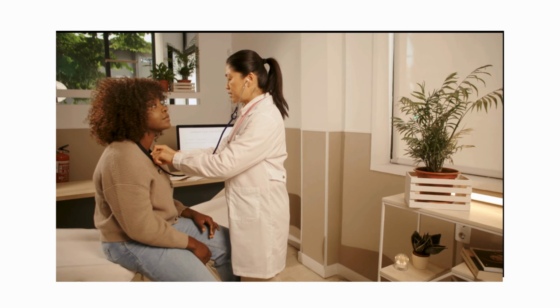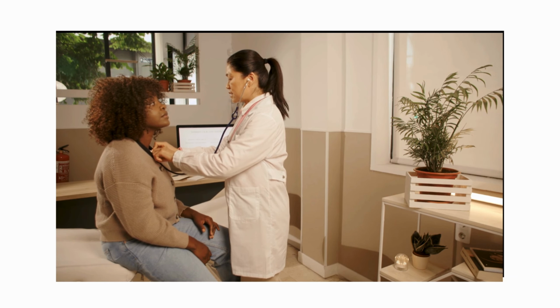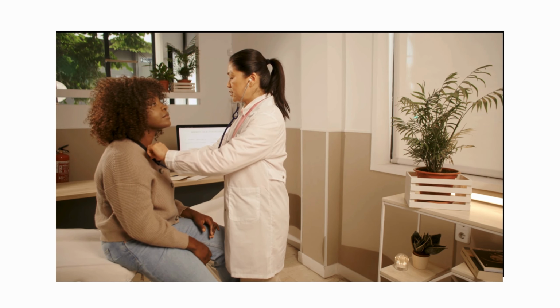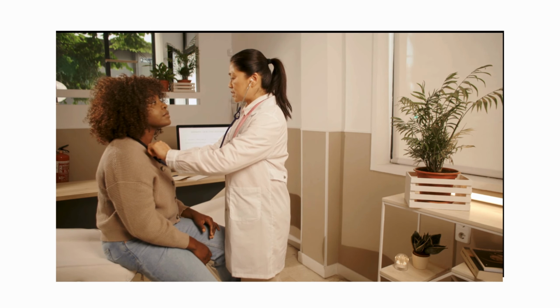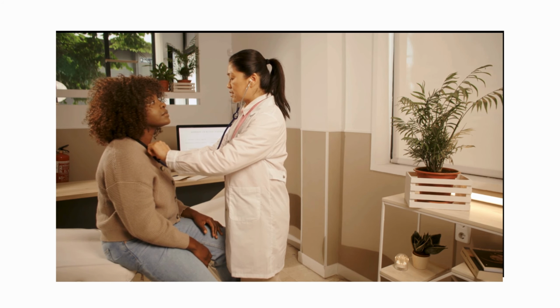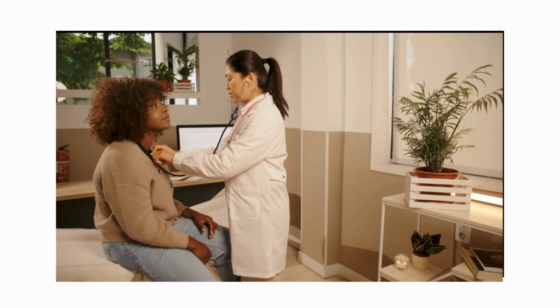Hello, everyone. I'm Myada, and today we're diving into one of the core concepts in epidemiology, identifying risk factors in health research. Whether you're a medical student, researcher, or just curious about public health, understanding how we pinpoint risk factors is key to unraveling the mysteries of disease.